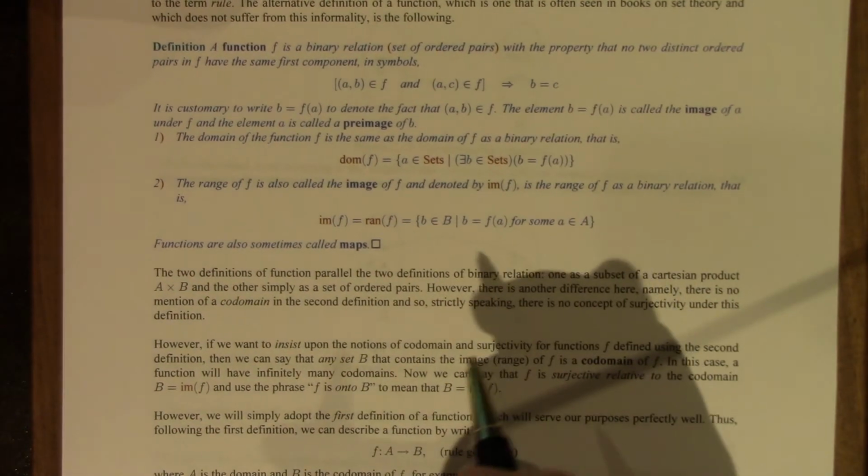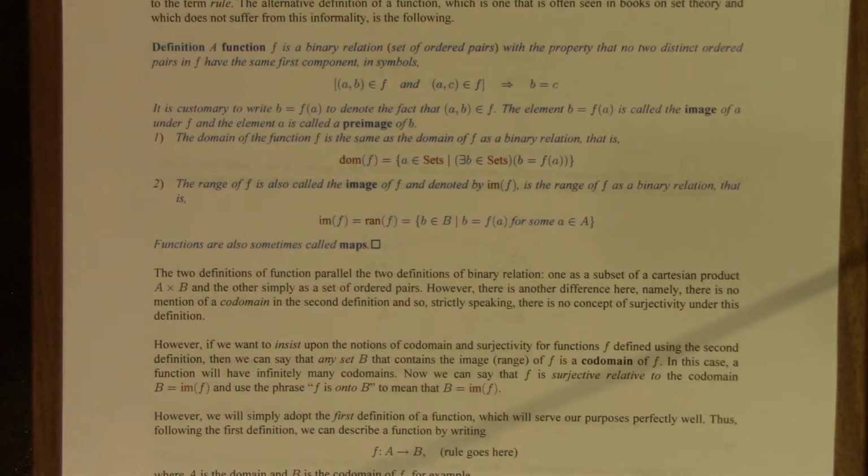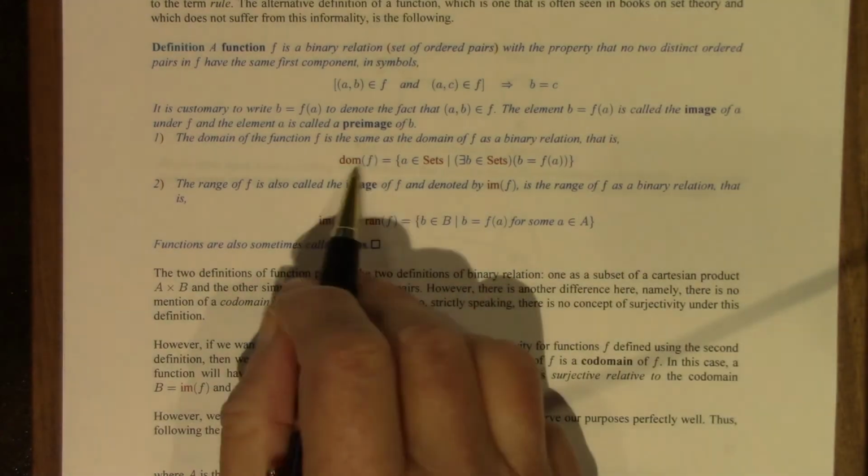One of the advantages to this definition, I suppose you might say, is that since a function is being defined explicitly as a binary relation, we already know what the domain and range of the function are. They're the same as what they would be as a binary relation.